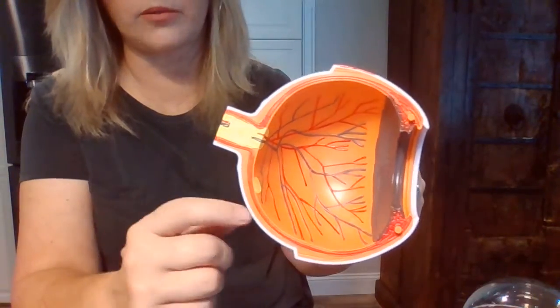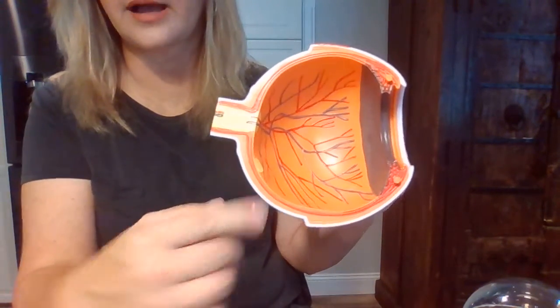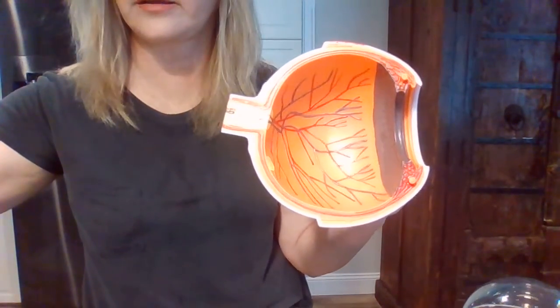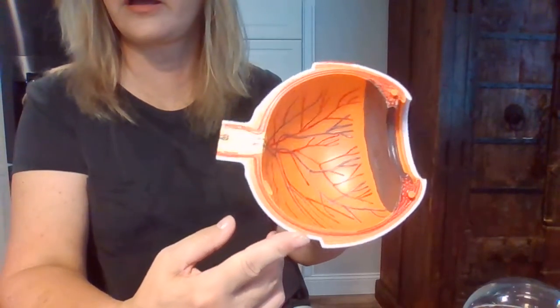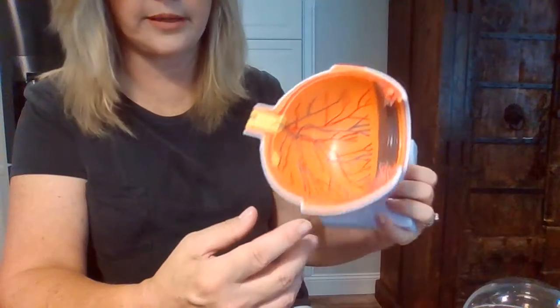Oh, also, while I'm on the cones, cones detect the color of light, colors red, blue, and green. The most common type of color blindness is red and green color blindness. And the reason for that is because they're missing the red and the green cones. My husband is colorblind to the color red, so he has a very hard time distinguishing when he is wearing red or orange. So now I know why.